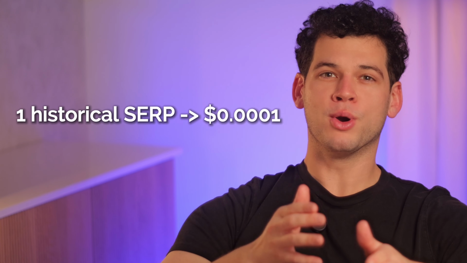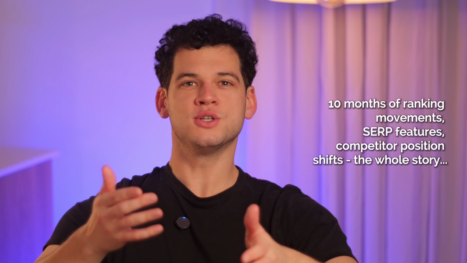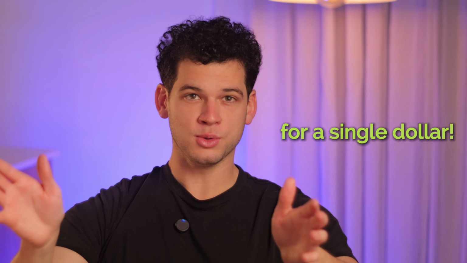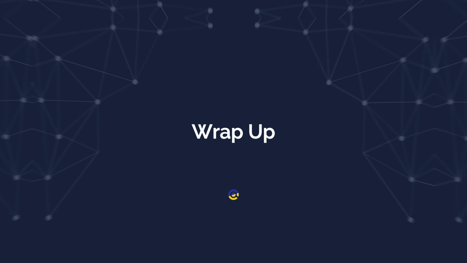You might think time traveling through Google's old results would cost a fortune, but it's actually very affordable. When you make API requests, you pay per every historical SERP. Let's say you want data for 1,000 keywords across 10 months. The math looks like this. Yep, 10 months of ranking movements, SERP features, competitor position shifts, the whole story, for a single dollar. Time travel has never been this budget friendly, I'm telling you.